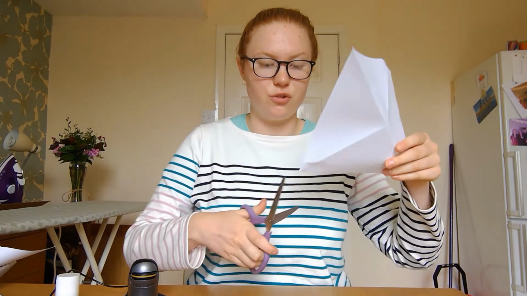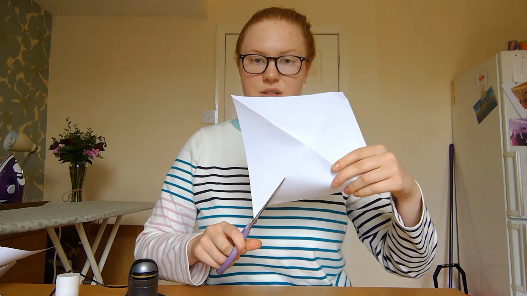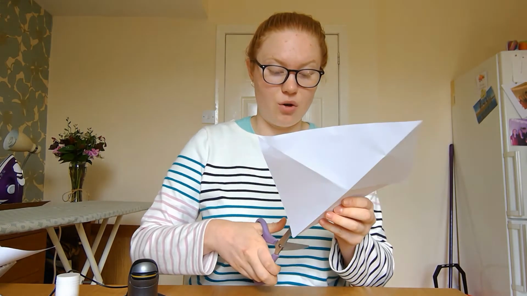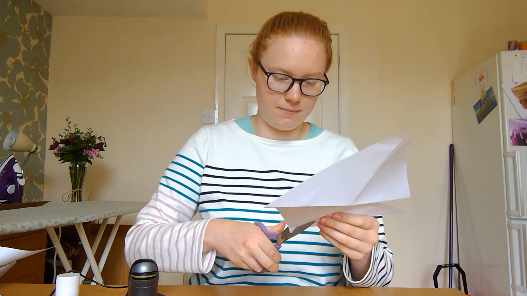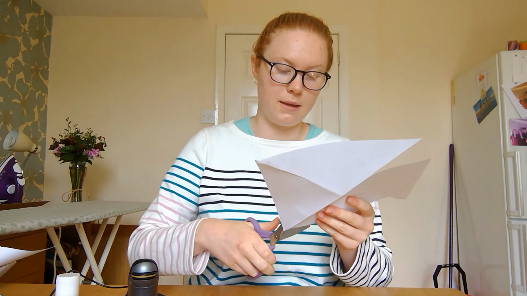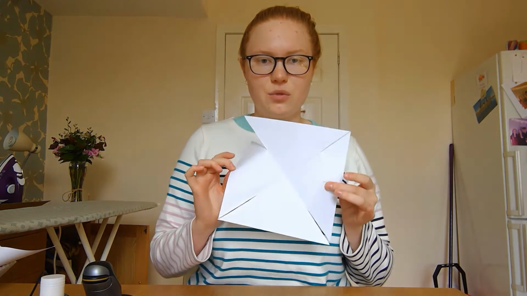We're now going to take our scissors and make a cut from each corner halfway towards the centre point. Can you see that? We're not cutting all the way to the centre because then we'd have to start again. So we're going to cut again all 4 corners halfway to the centre point. We're going to do one more. Great. So we now have our square cut with four cuts in it.